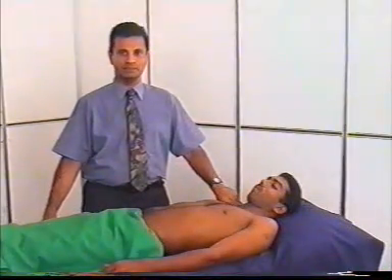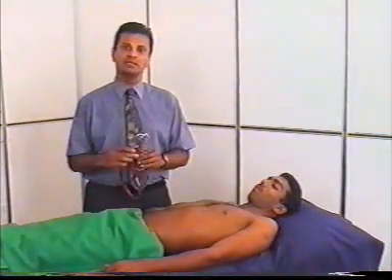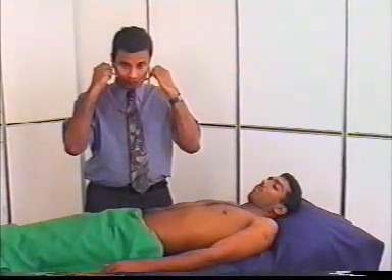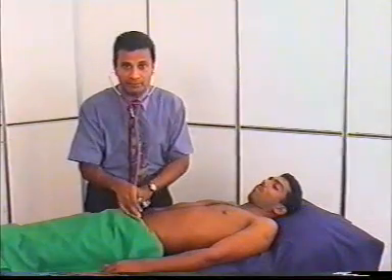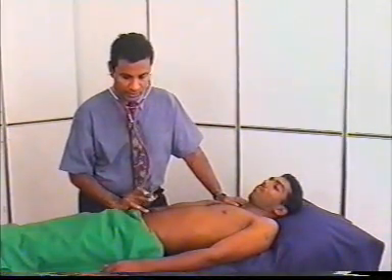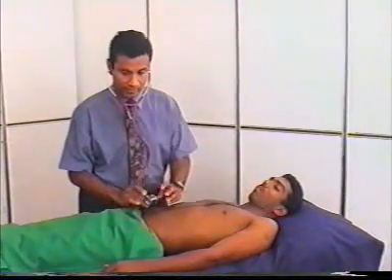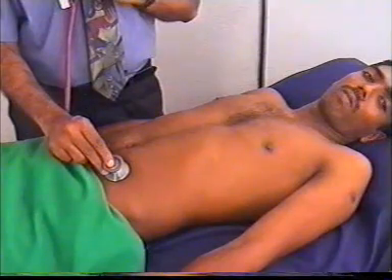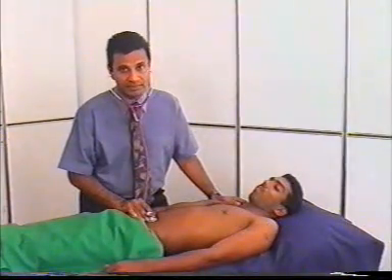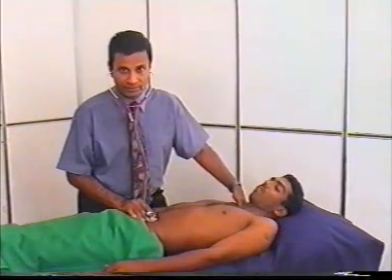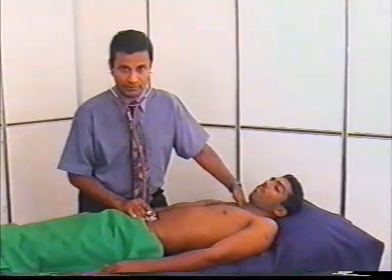The last step in the examination of abdomen is auscultation. There are few things in the abdomen that you auscultate for. You have to listen to the bowel sounds, and the position for that is just below and to the left of the umbilicus. See whether the bowel sounds are increased or whether they are absent.